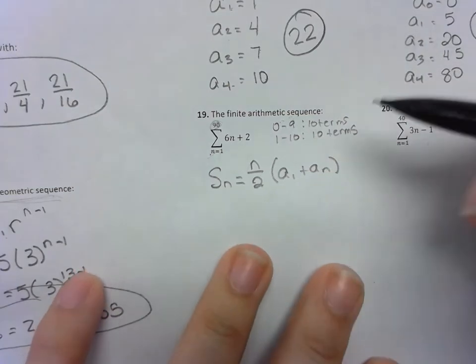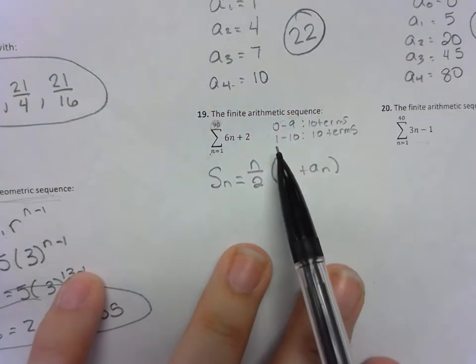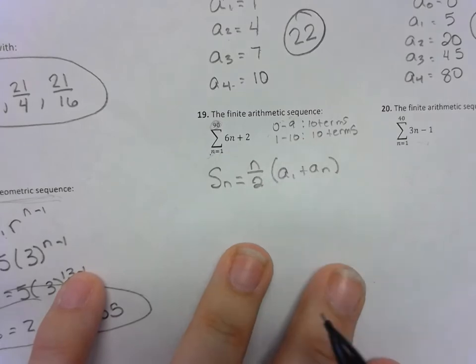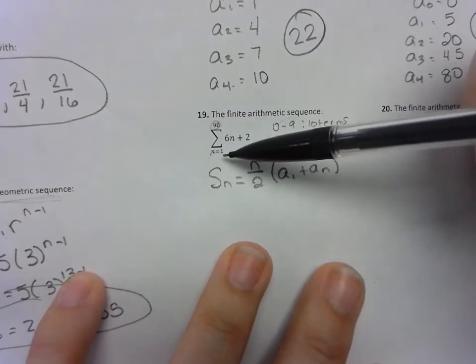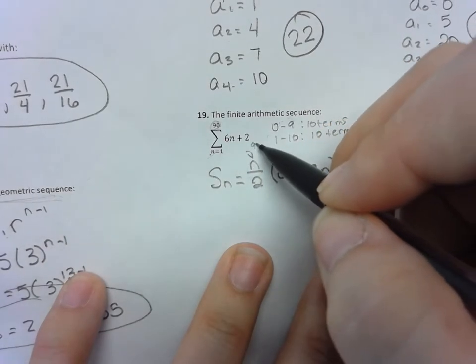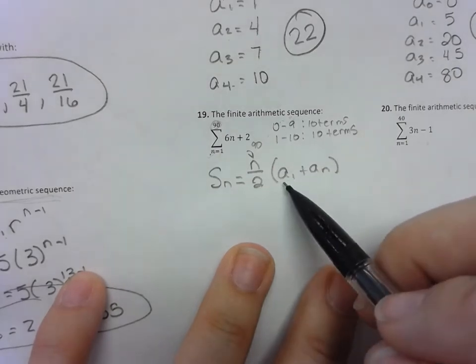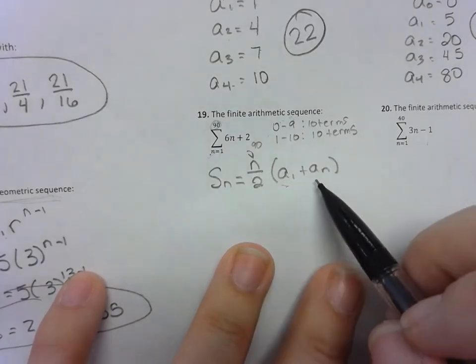Okay, but if you are going from 0 to 10, that's actually 11 terms. Or if you're going from a 1 to a 11, that's actually 11 terms. So the number of terms between 1 and 90 is 90, so that's going to be our n. It's not just whatever that top number is. Be careful about that. We have to figure out what a sub 1 is, and we have to figure out what a sub n is.